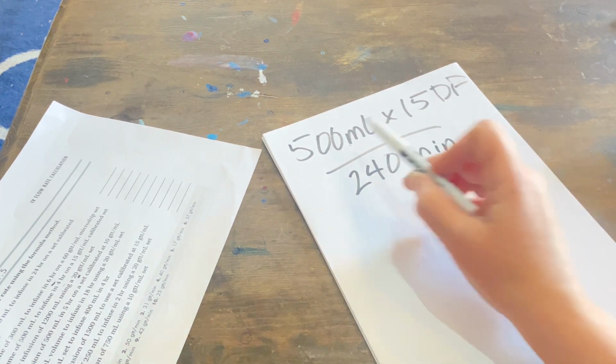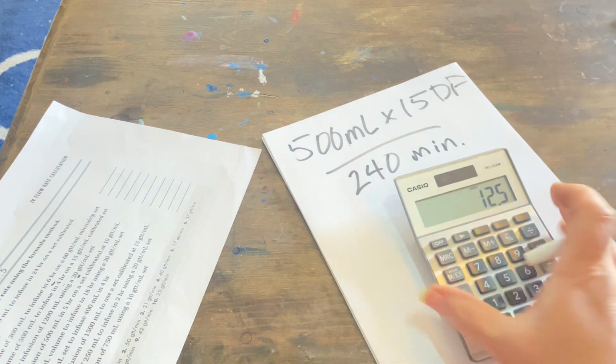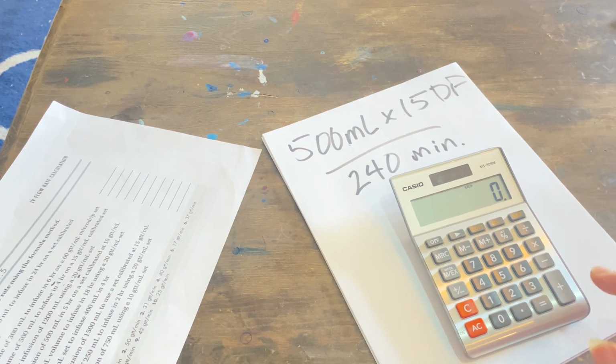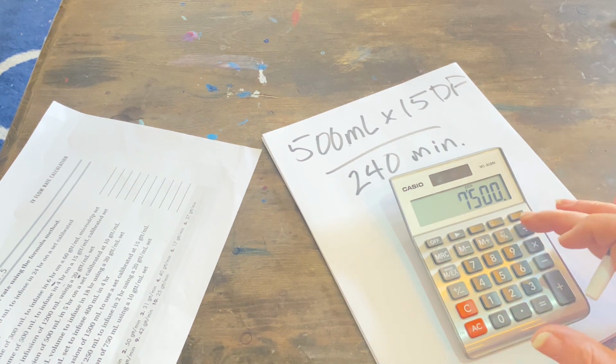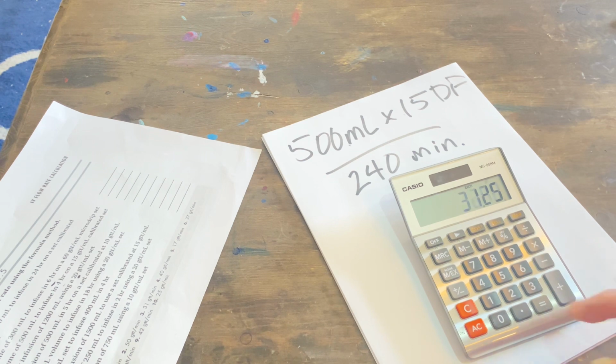Okay, like a machine. 500 times 15, handy dandy calculator. 500 times 15 equals, and then divide it by 240 equals.